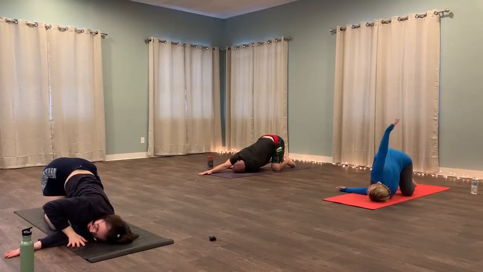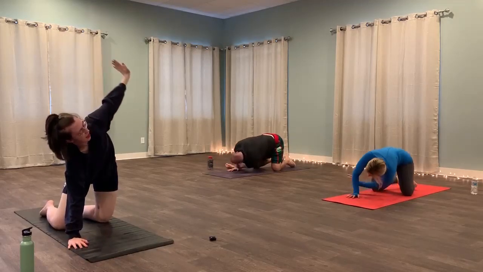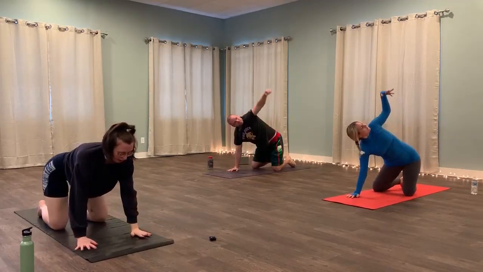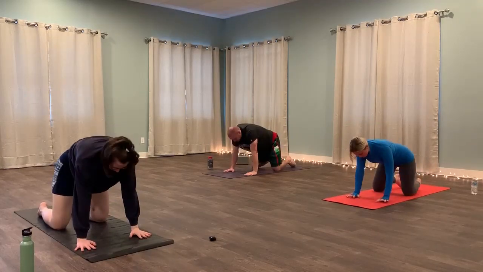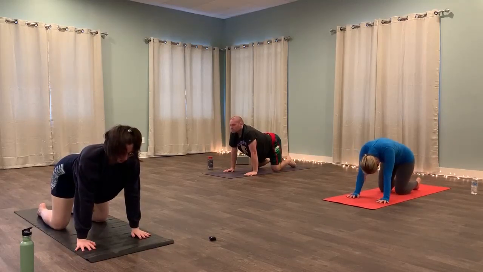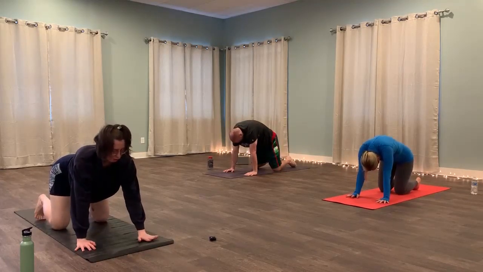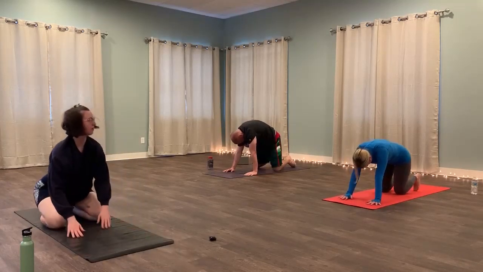Place the right hand back underneath the shoulder, inhaling the left hand high. Exhale, place the hand down, take a round of cow and of cat. Coming back to a neutral tabletop. Tucking the toes, walk your hands about half a handprint forward, and then press up into your first downward facing dog.